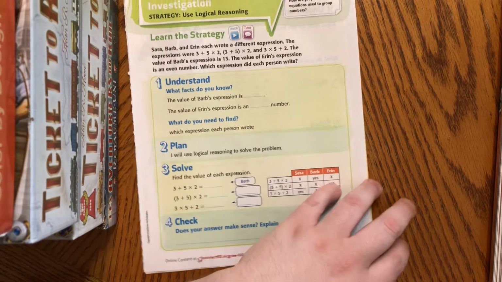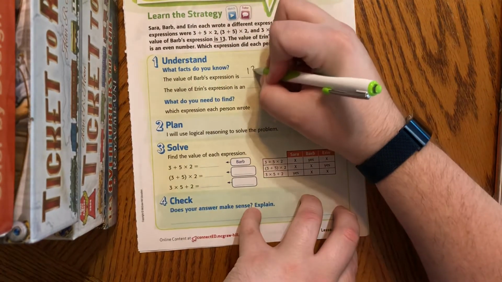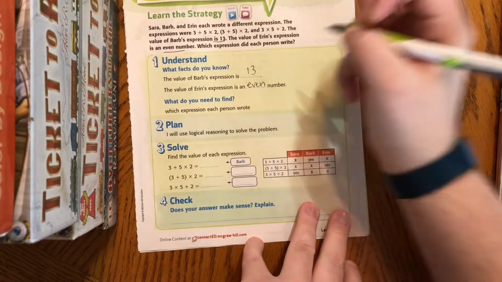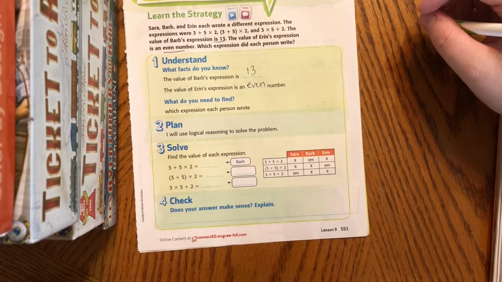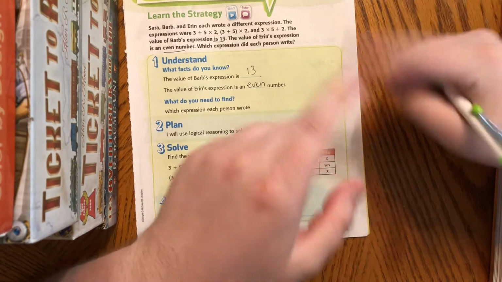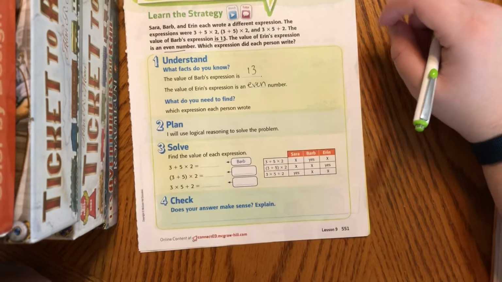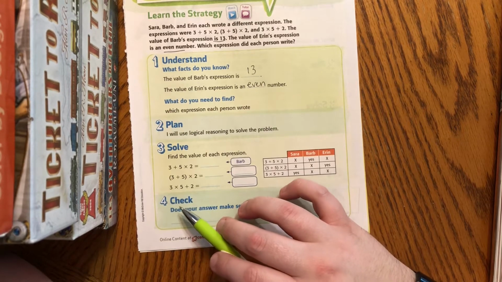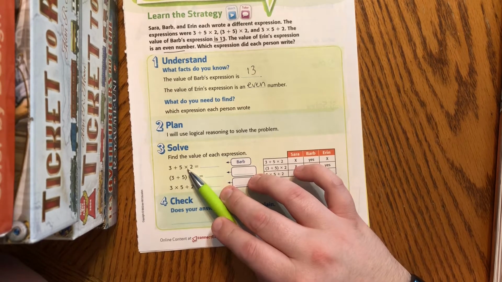So, what we know is the value of Barb's expression is 13. And the value of Aaron's expression is an even number. So what we're trying to find is which expression did each person write. So we're going to use logical reasoning. It means we're going to actually find the value of each expression and solve using our own logic, our own thinking. So we know that when there are no parentheses, you have to do multiplication and division first.